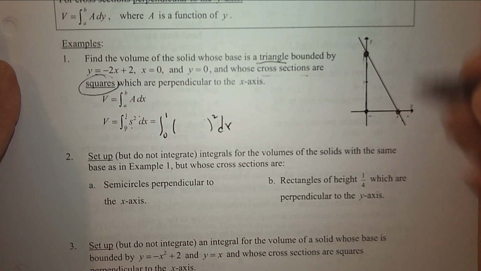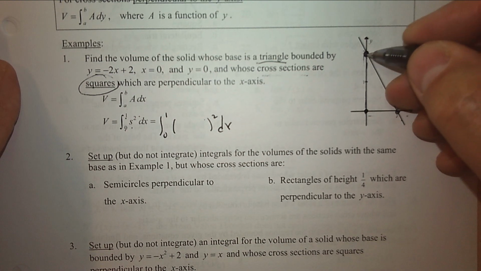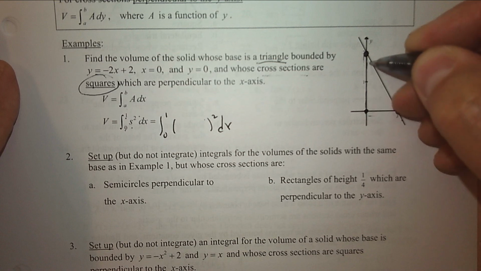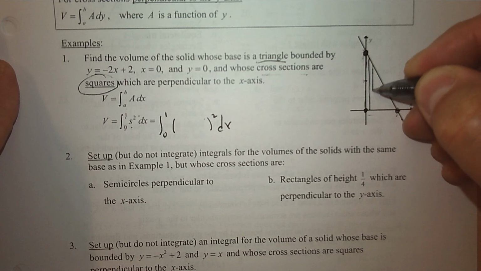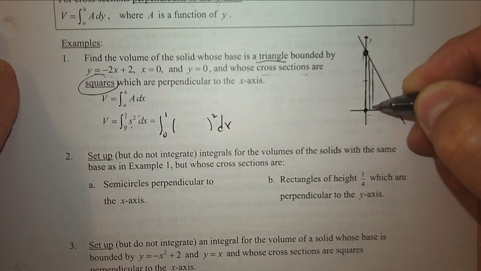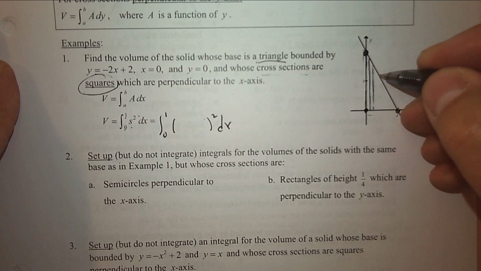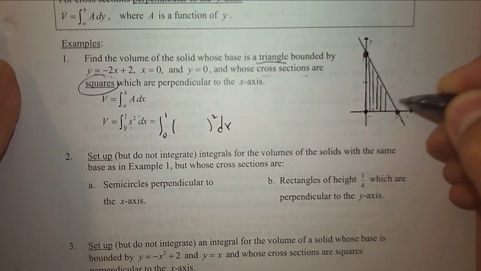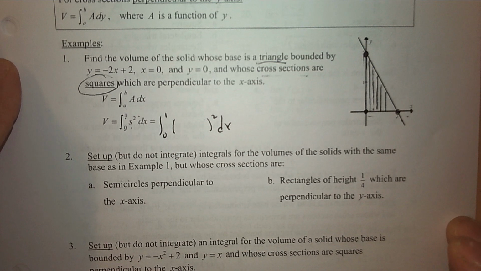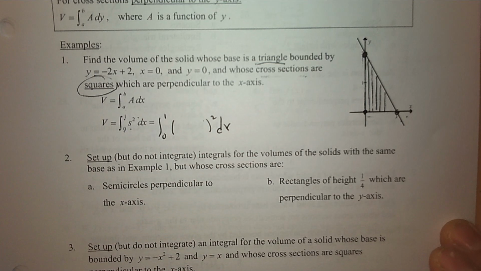So, first of all, this volume, do you see how I'm drawing lines perpendicular to the x-axis? You have to picture that the shape coming out at you is what shape? A square. And so what I'm drawing is just one side length of the square, and then the rest of the square would be hitting you in the nose. Yes?